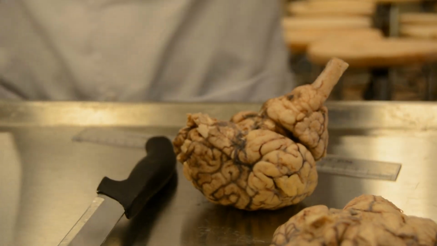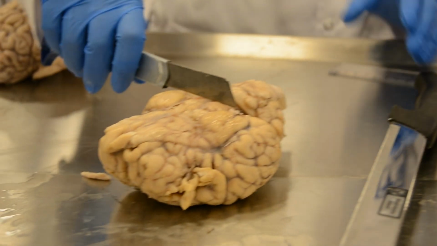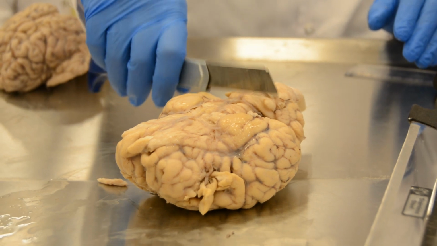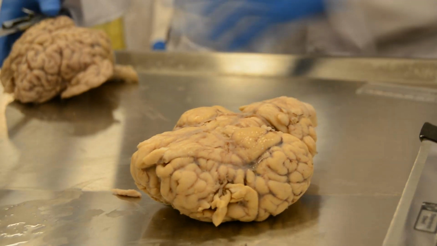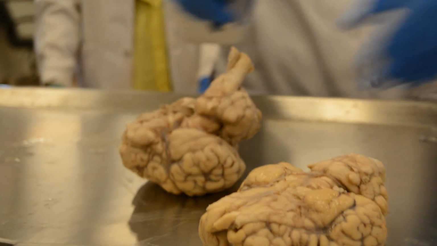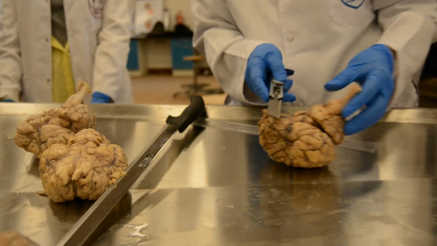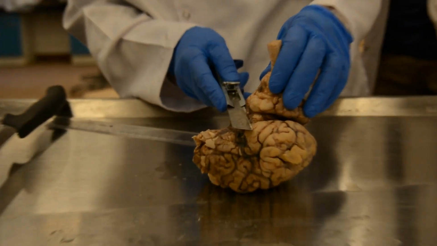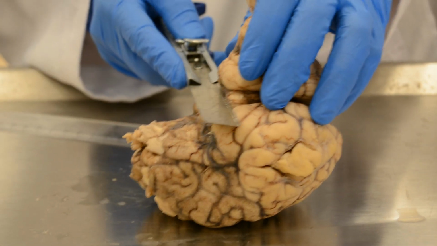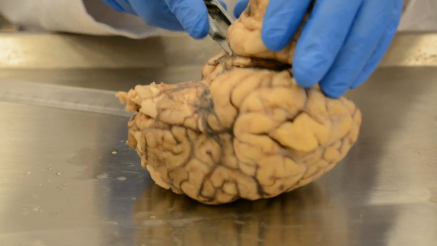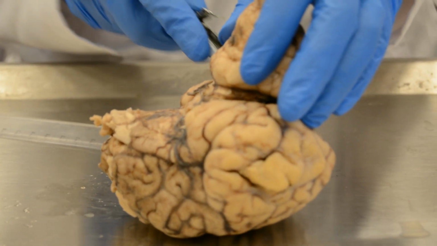In our cow's brains here, we take the cut straight. Okay, here we will take our cut straight. I prefer to use this. The cut will be like this. This is the most similar to a human brain.